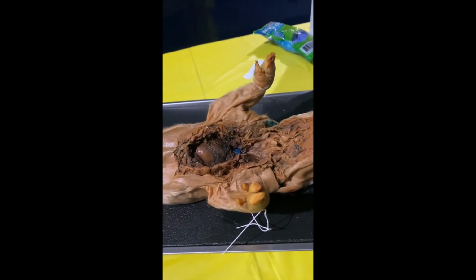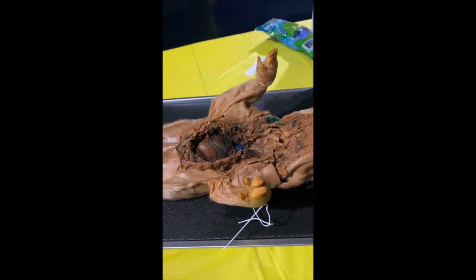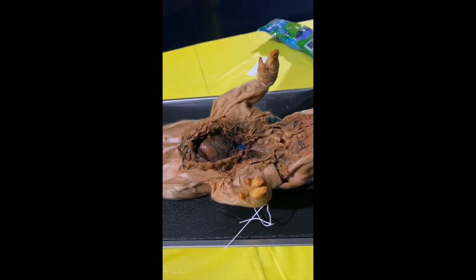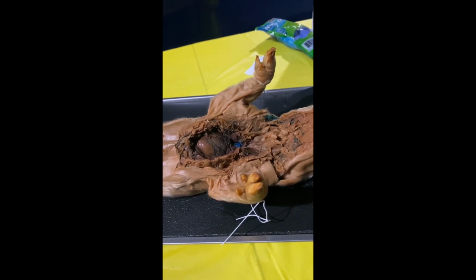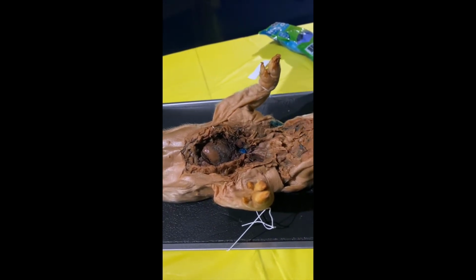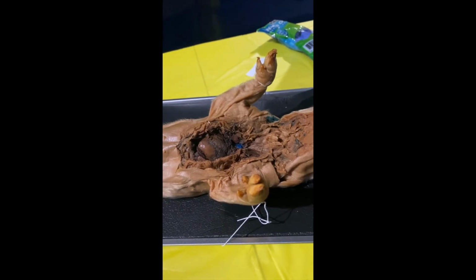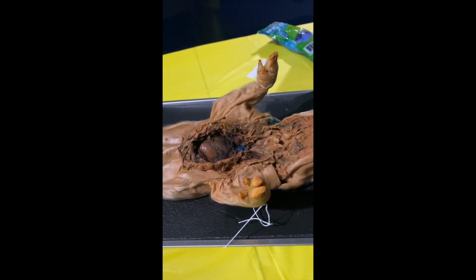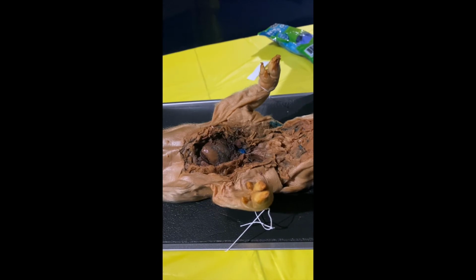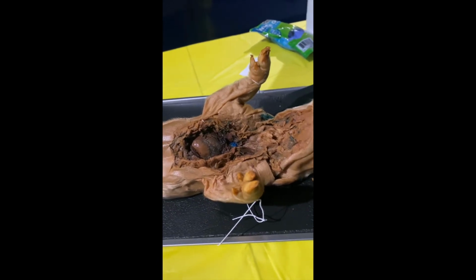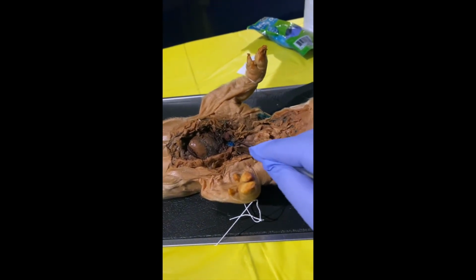Next up is the brachiocephalic trunk. The brachiocephalic trunk provides oxygenated blood that's already gone through gas exchange in the lungs to the head, the neck, and the arms. And the brachiocephalic trunk should be located right around here.